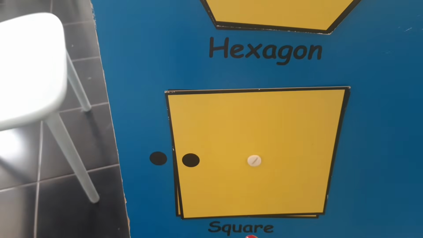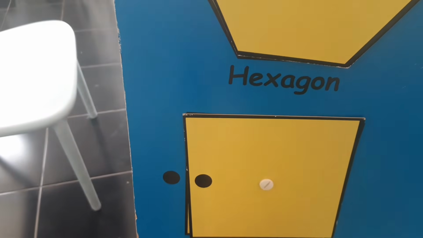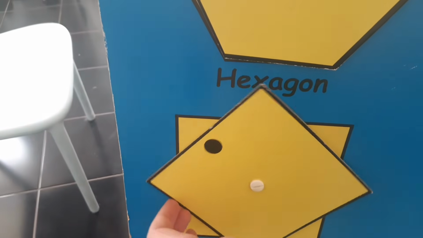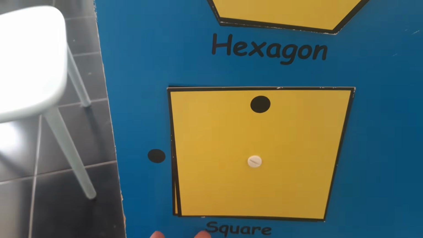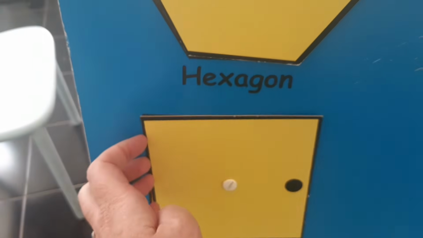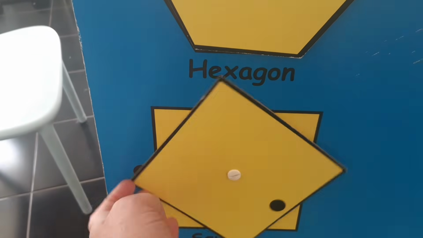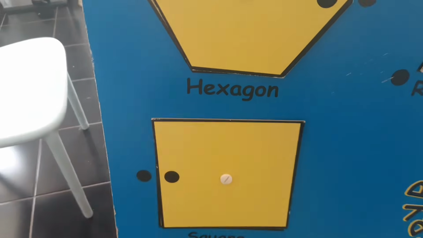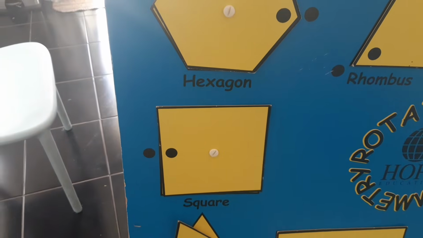A square has 4 equal sides and it has 4 equal angles. So when you spin it around, there it's at the start, obviously, and then it fits in there second time, third time, fourth time, back to the start. So you say it has order 4.